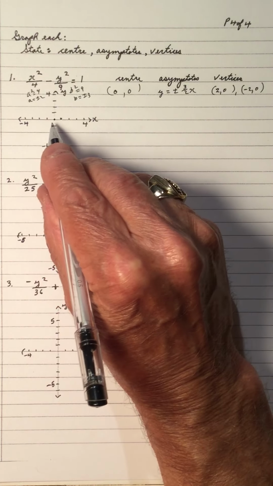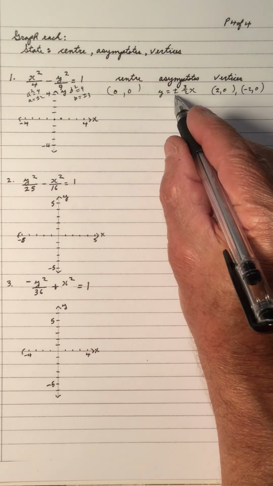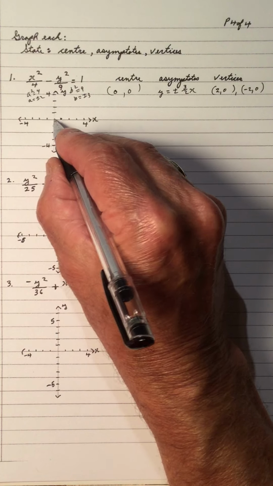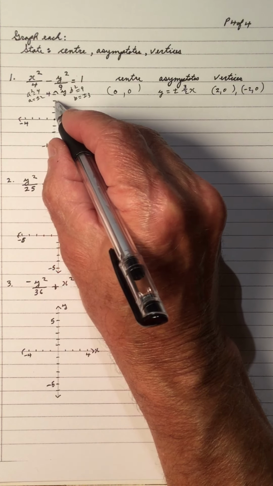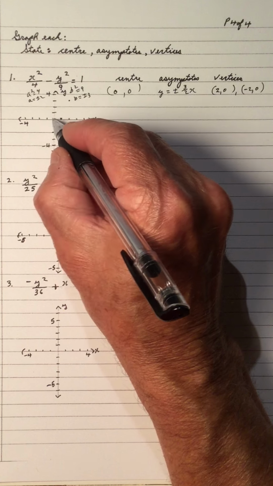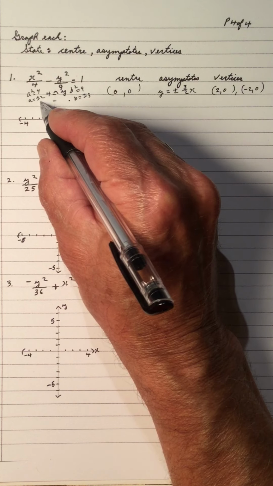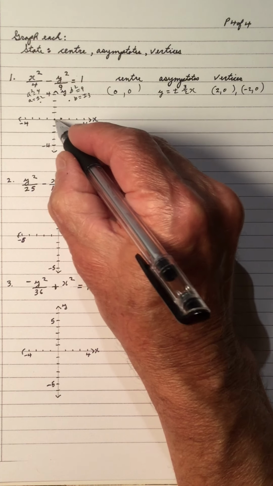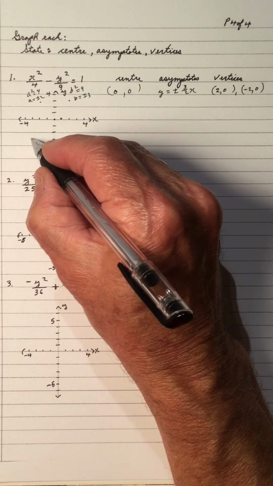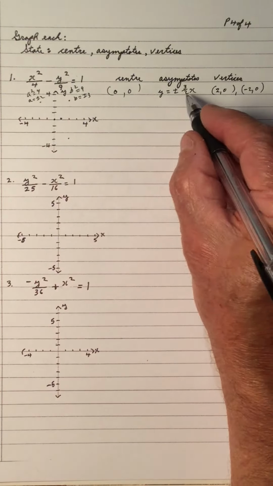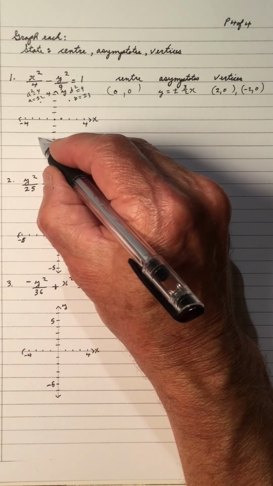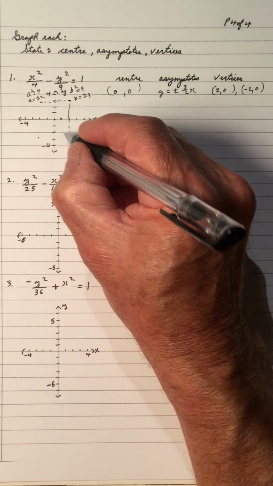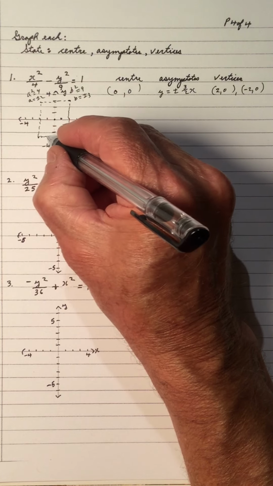We have an asymptote of plus or minus 3 over 2 x. So that means if you take the center (0, 0), we go up 3, right 2, and we go up 3, left 2. We go down 3 from the center, right 2. Down 3 from the center, left 2. And that's the rectangle formed by plotting the slope from the center.